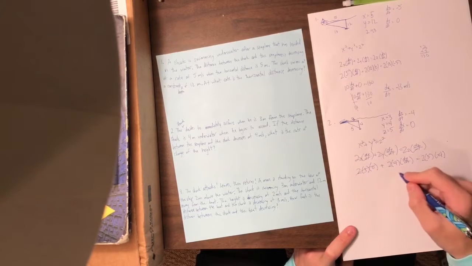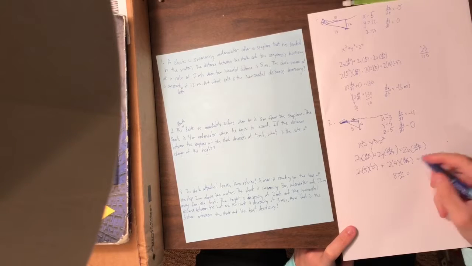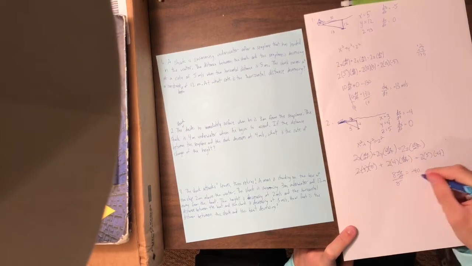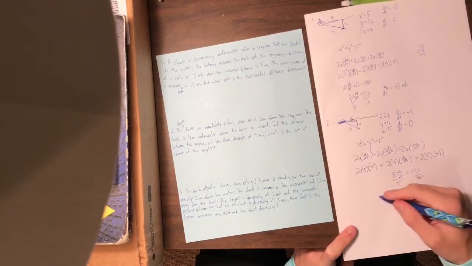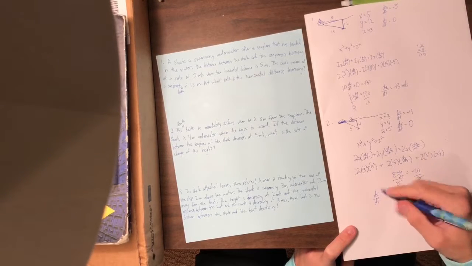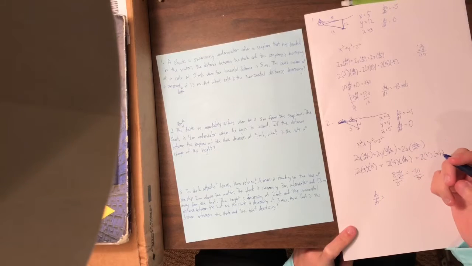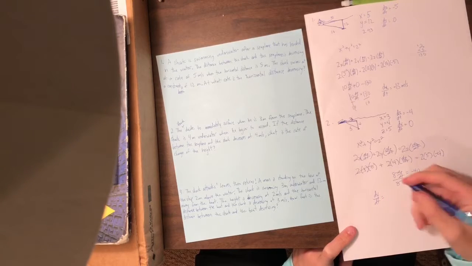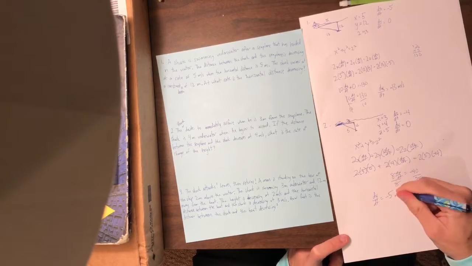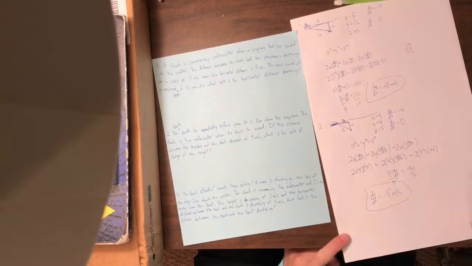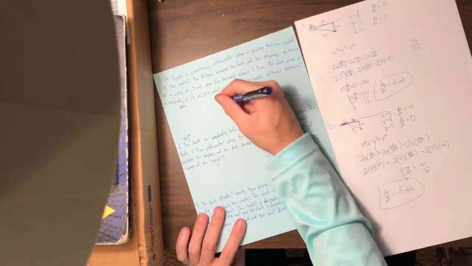So it's just 8 dy over dt is equal to 10 times negative 4, which is negative 40, divided by 8, and you know the y, so the vertical will be changing at negative 5 meters per second. Let's just plug these in real quick.